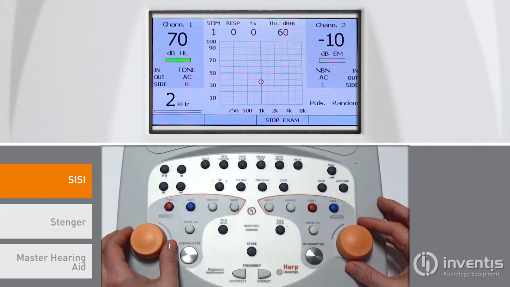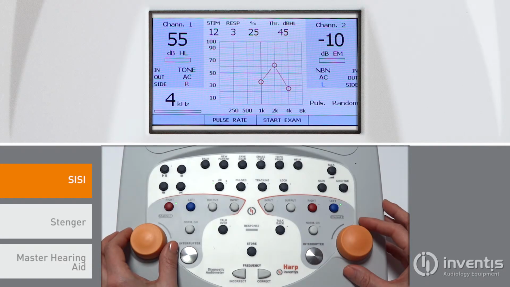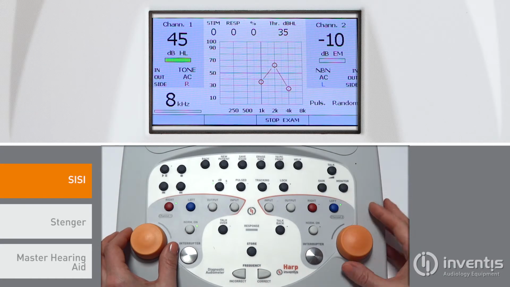Starting the exam, a sequence of 20 intensity increments will be presented to the patient and the responses counted. The amplitude of the increments can be set to either 1 dB or 5 dB. Increments of 1 dB should be imperceptible, or it could be an indication of cochlear disorder.